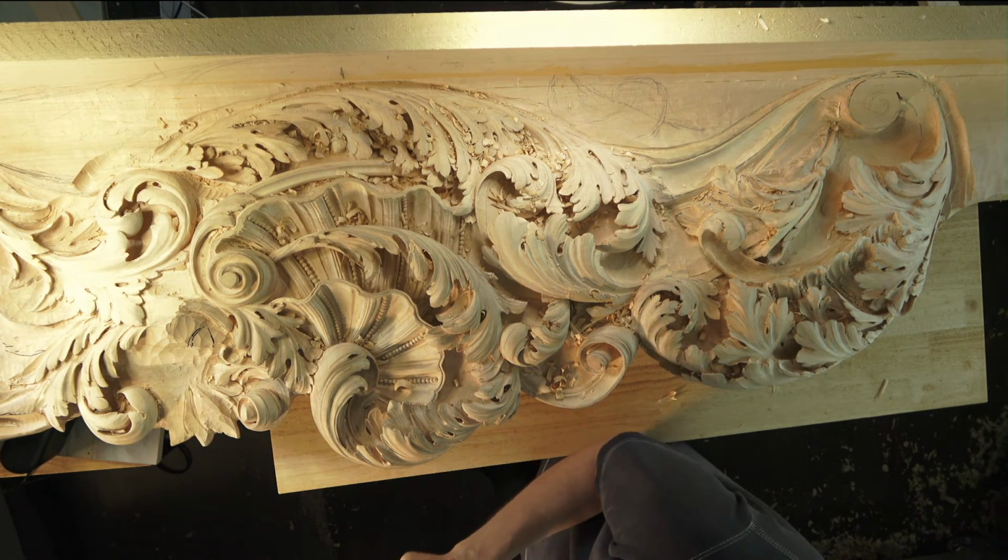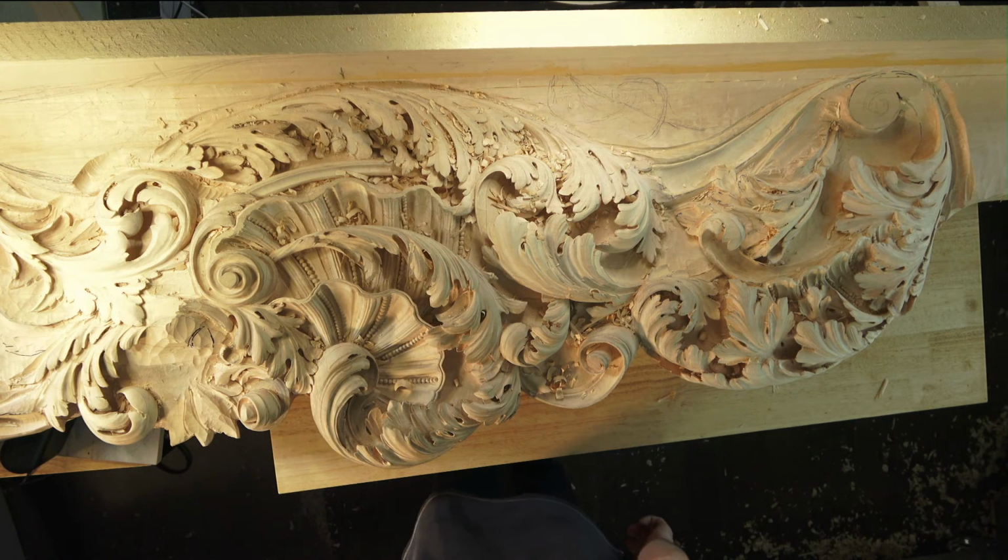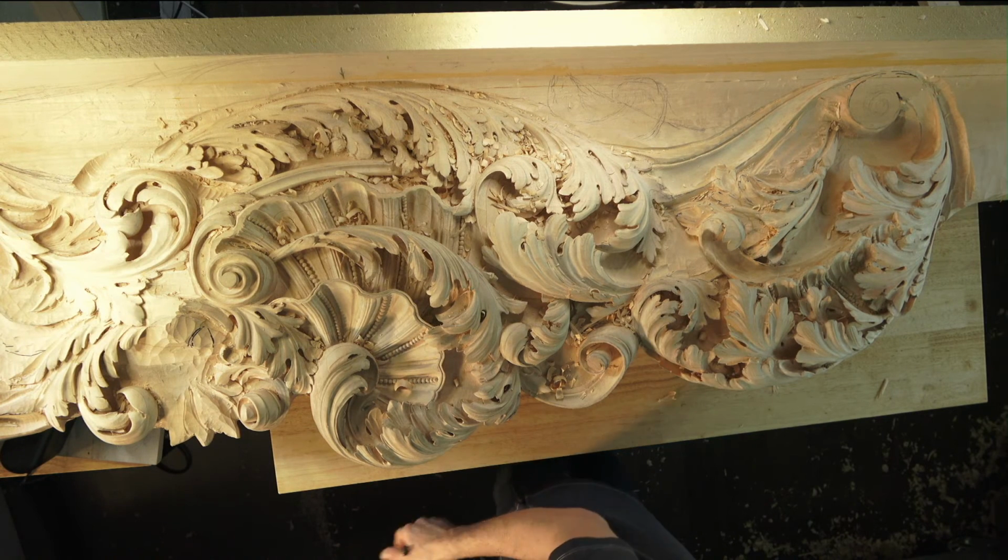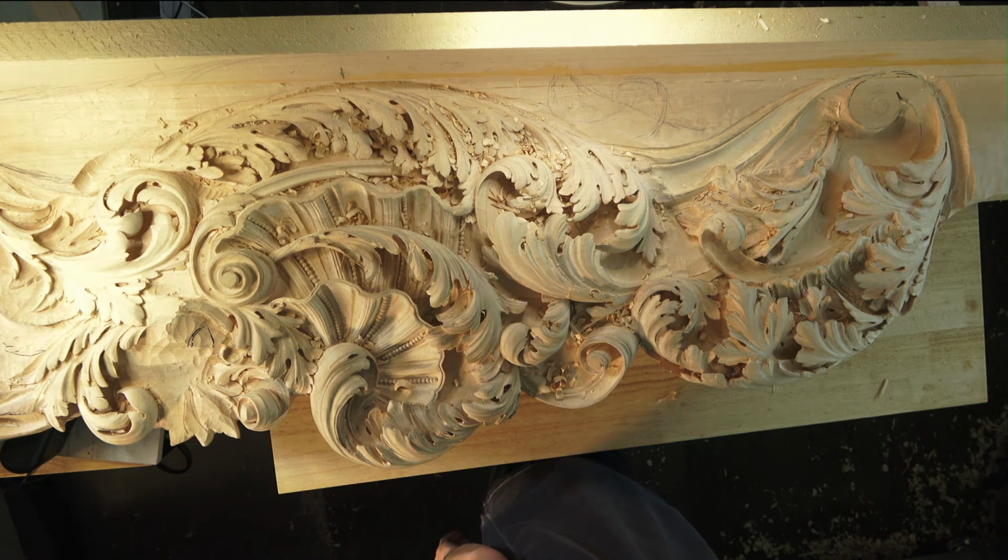But anyway, let's go back to my today's subject, and I named that how to transfer your wood carving pattern on a piece of wood, and that's what we're going to talk about.